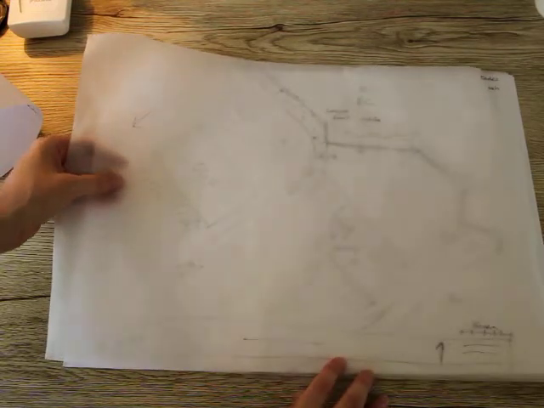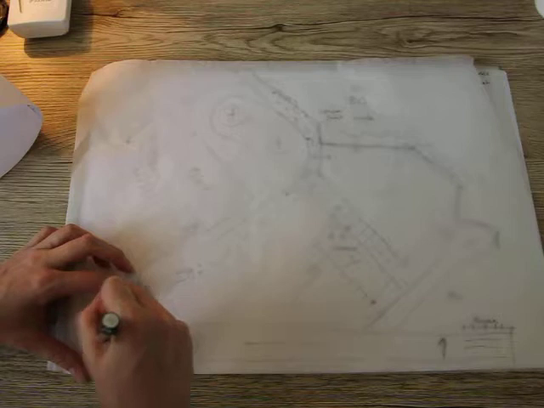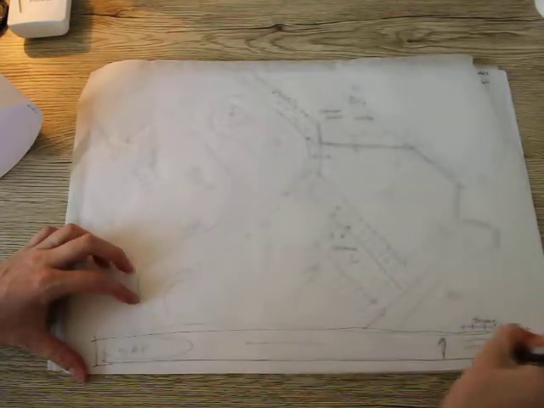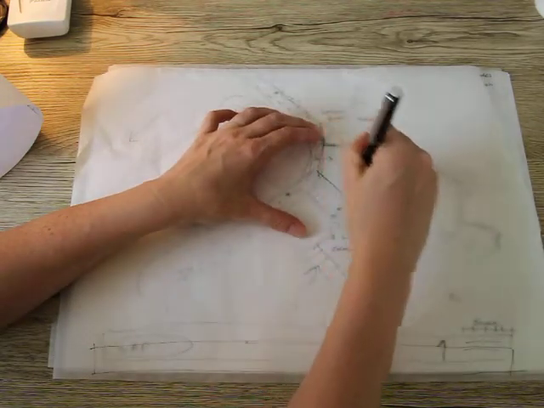Okay, and your last plan, which is your affordance analysis plan, should also be to scale. And I'd highly recommend that you probably want to use the same scale that you used for your site analysis plan. If you are using trace paper to plan out what your drawings might be, you can do that quite quickly. So again, you're going to want to have your title block down the bottom, and then just mark out your key buildings and features onto your plan.